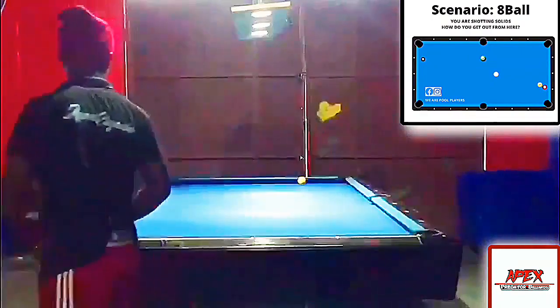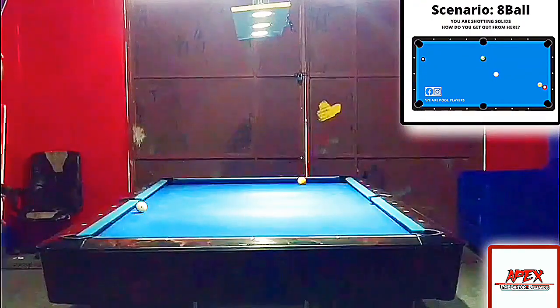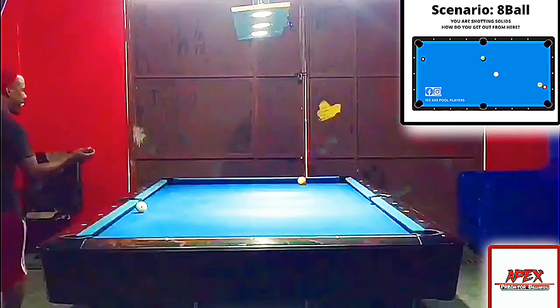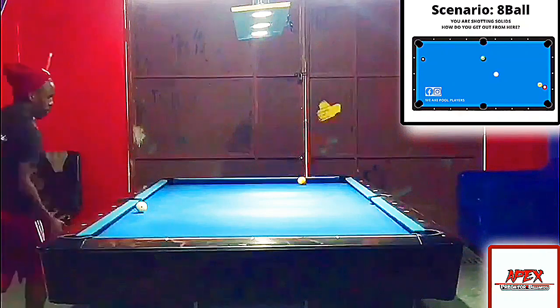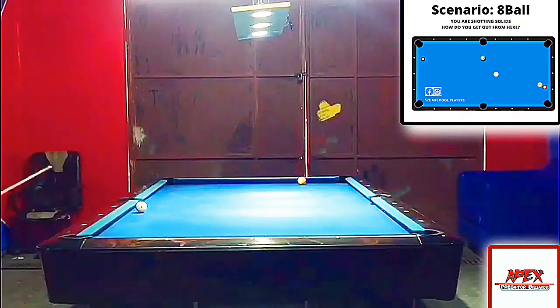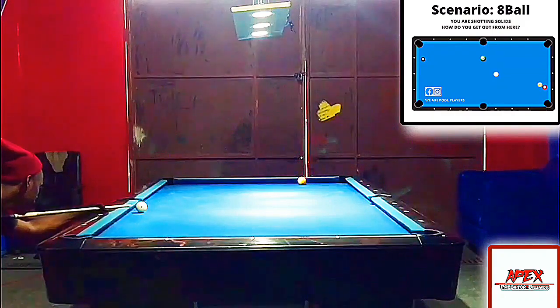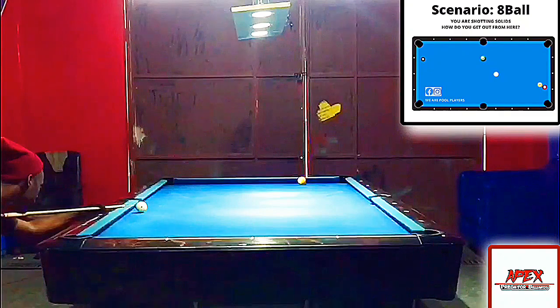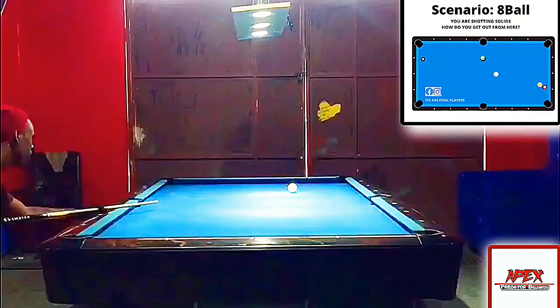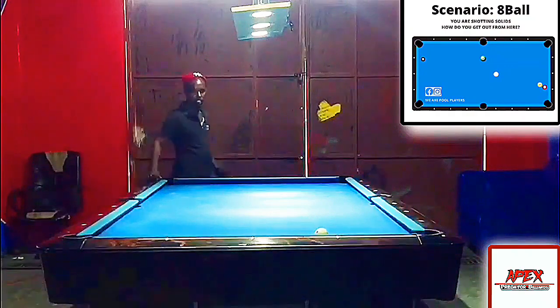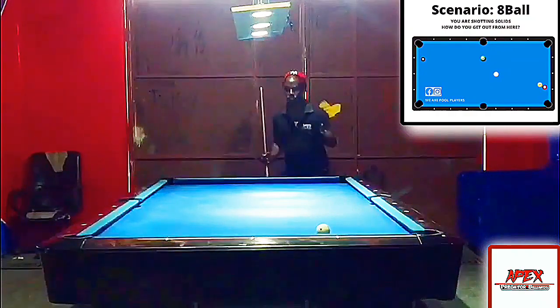So if it was an 8-ball scenario, we would be out. Unfortunately, I didn't play enough speed onto the 8 to get back onto the 9 for an ideal shot. But hopefully, I should be able to execute this shot here on the 9. For the out.